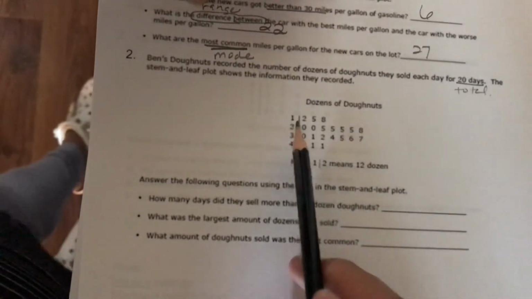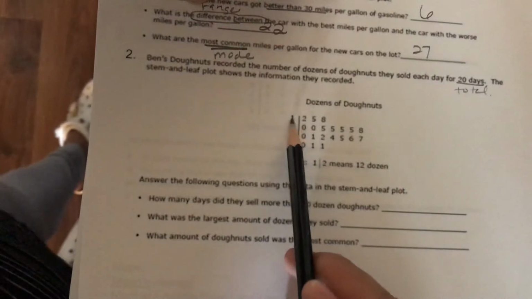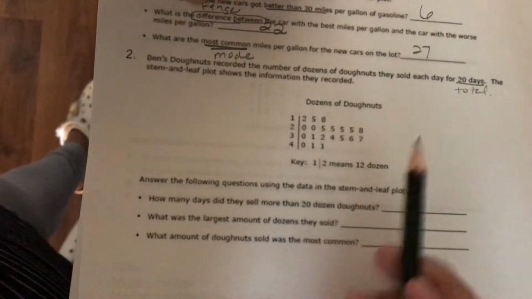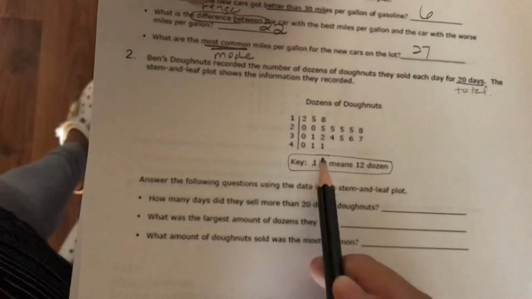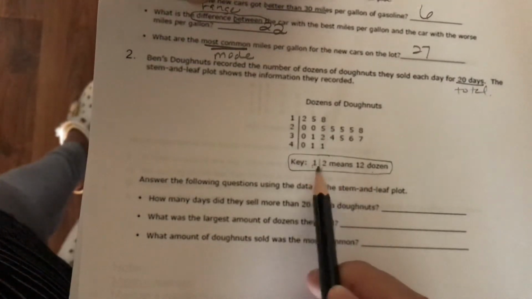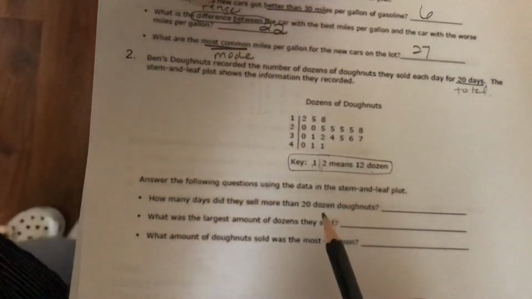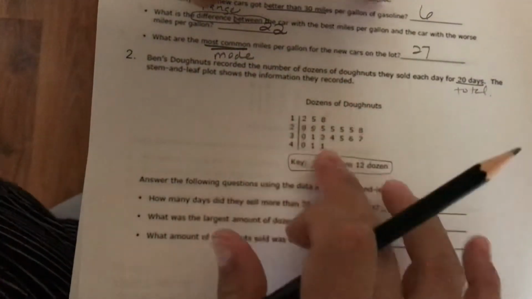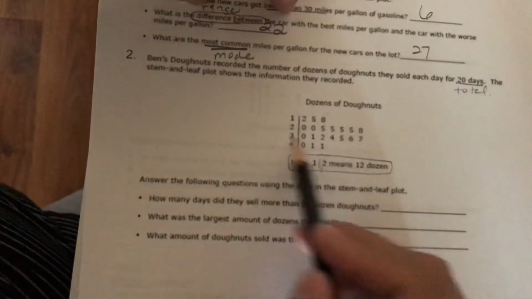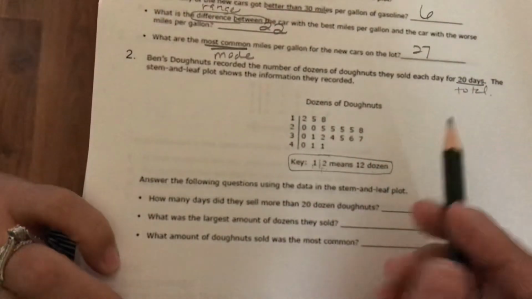But they're saying basically this day they sold 12 dozen. This day they sold 15, 18. And I know that because the key tells me that this is 12 dozen. So that's 10s and 1s. Again, you can put the numbers all on the side or you can just use the stem and leaf plot. I'm going to go ahead and just use the stem and leaf plot to get practice.